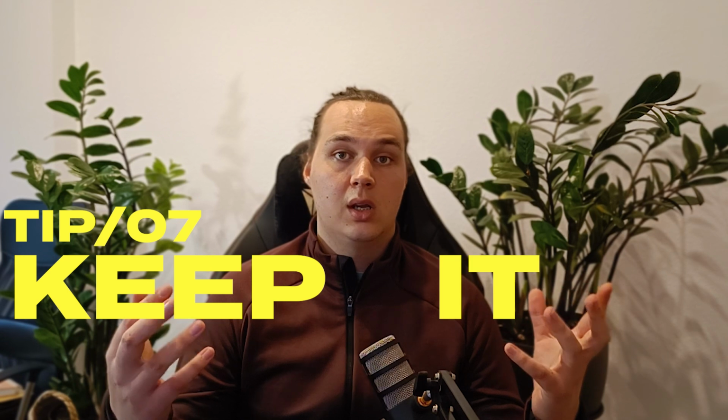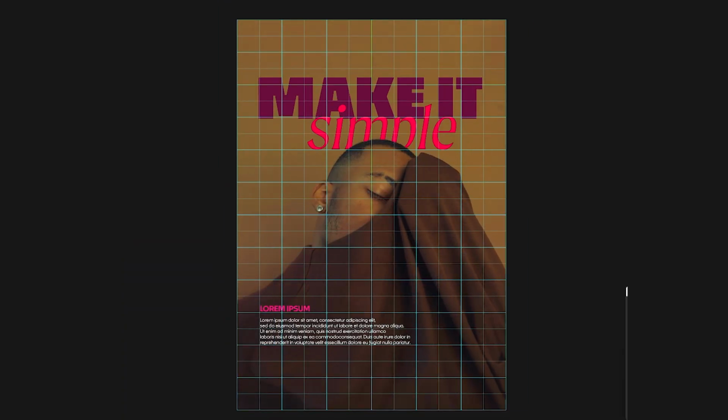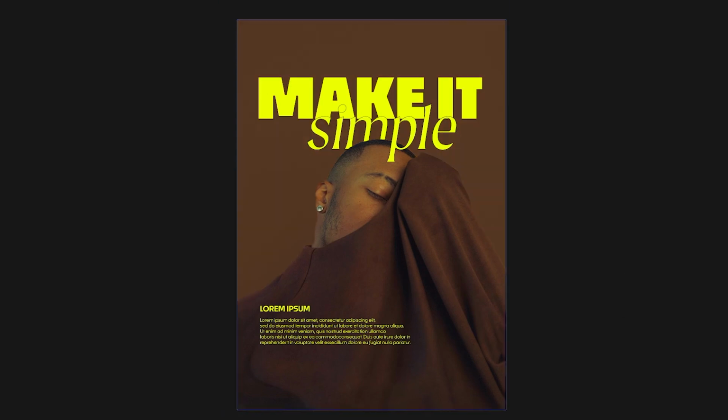Also, many beginner designers tend to think that the more elements appear in the design, the better it will look. But that's not the case. Usually it's better to keep things simple in your design. It will make it look cleaner and more professional overall. Of course, there are some exceptions depending on the design you are working on. For example, if you are working with maximalism, you can add as many elements as you want, as long as the design looks cohesive.